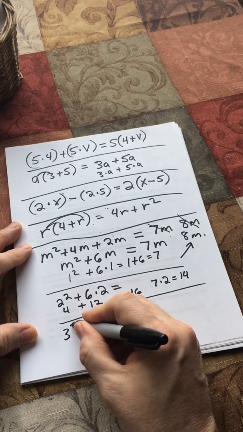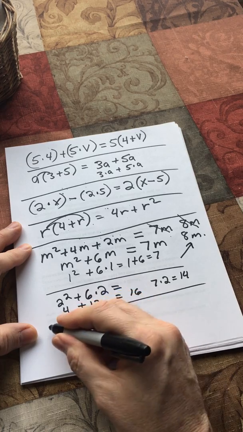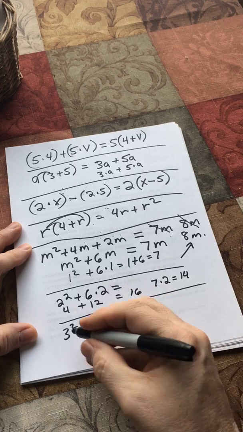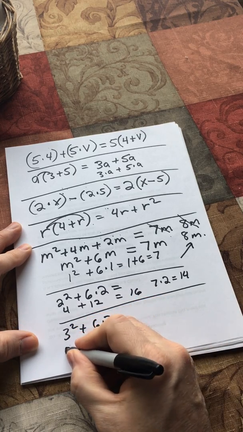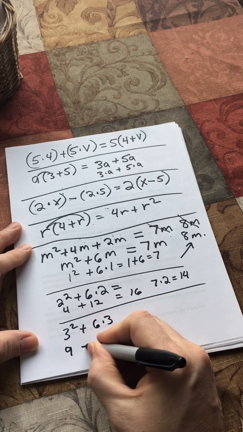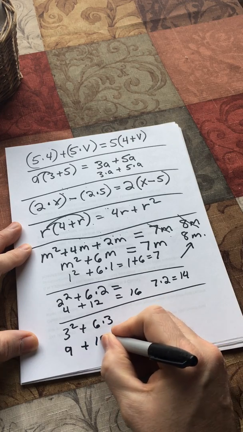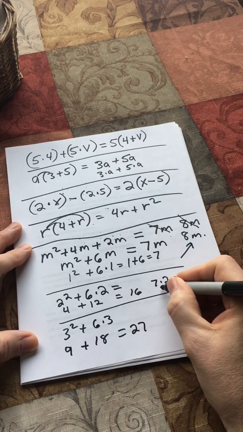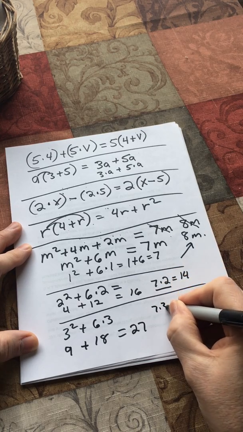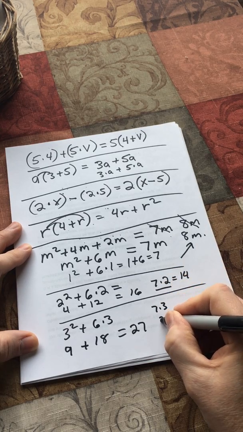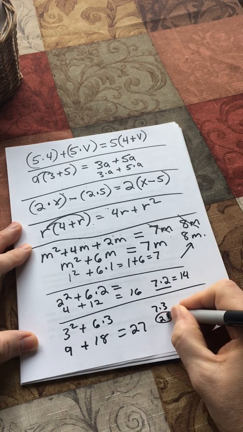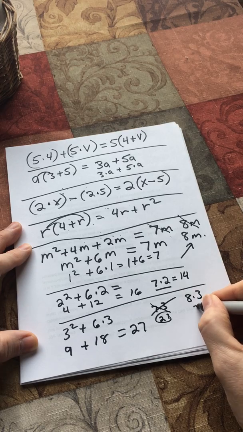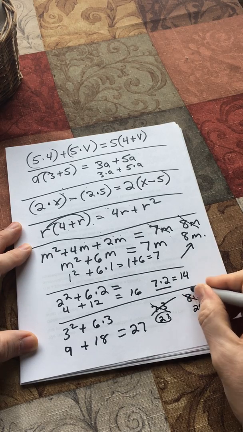Let's try 3 squared. We're going to put in 3 for m. And here's 6 times 3. Well, 3 squared is 9, right? 3 times 3 is 9. Plus 6 times 3 is 18. Well, that equals 27. Back here, if I put in 7 times 3, well, that's only going to give me 21. So that doesn't work. How about 8 times 3? Well, that equals 24. So that doesn't work.